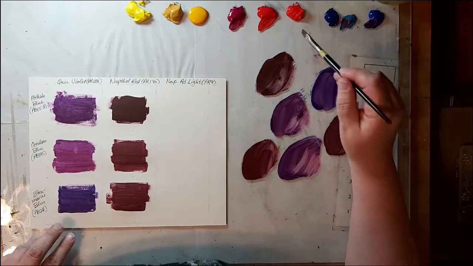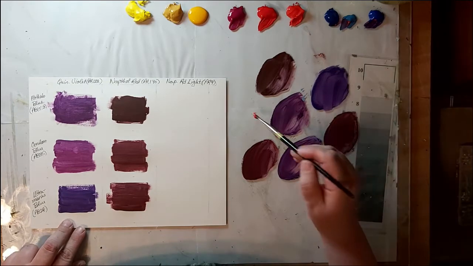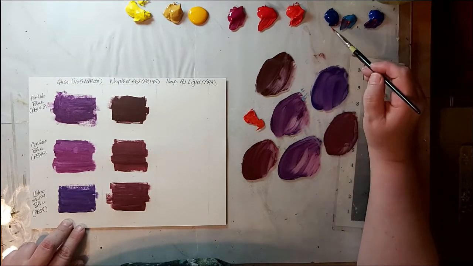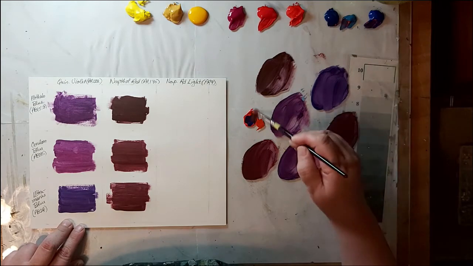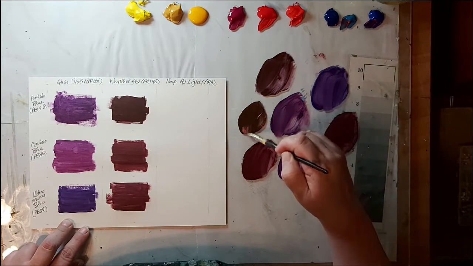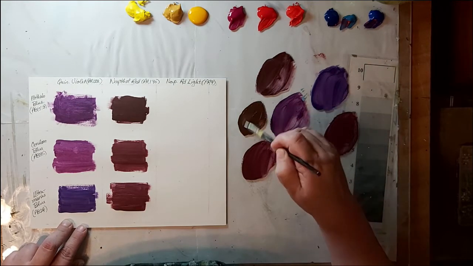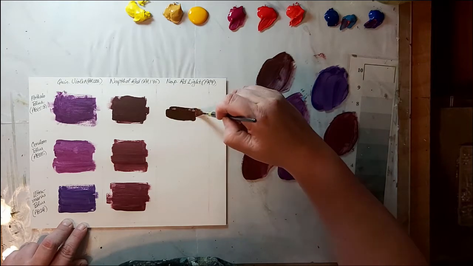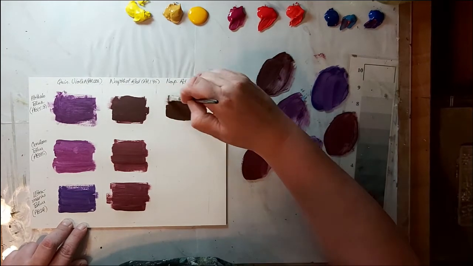So we're going to take the naphthol red light and we're going to mix it with some phthalo blue. And as you can see, immediately you're getting a very brown color.